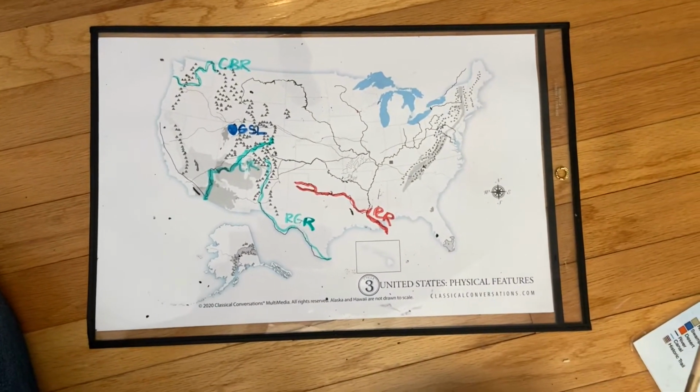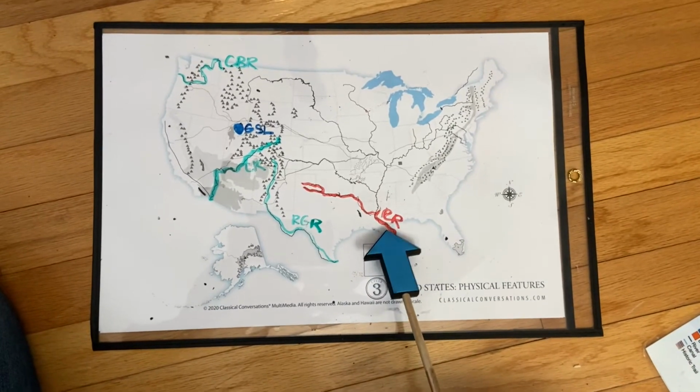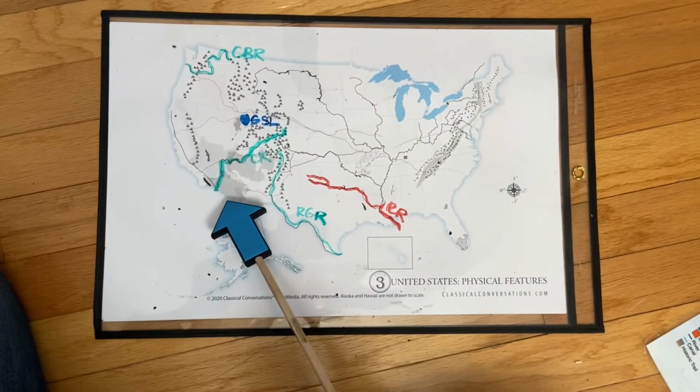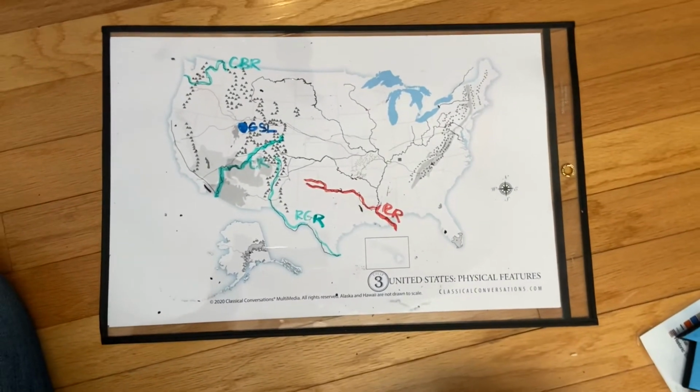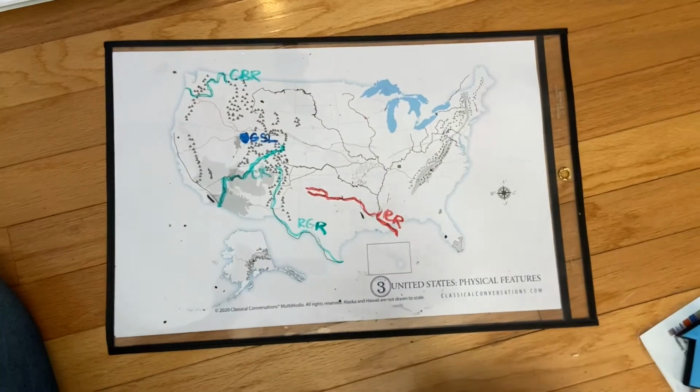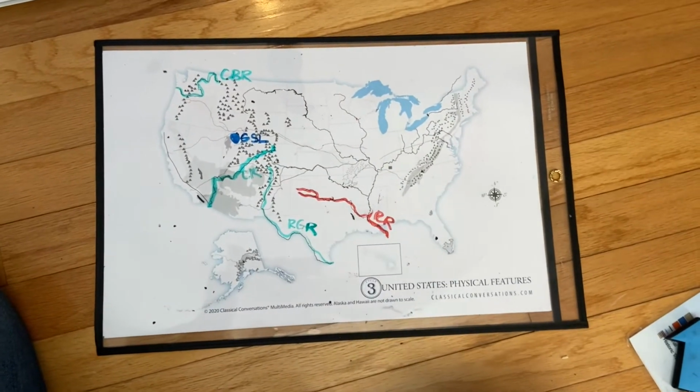Missouri, Arkansas, the Red River, Columbia, Colorado, and the Rio Grande River, and the Great Salt Lakes, and the Great Salt Lake.